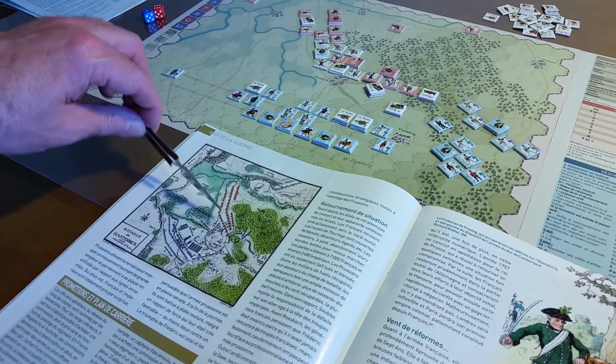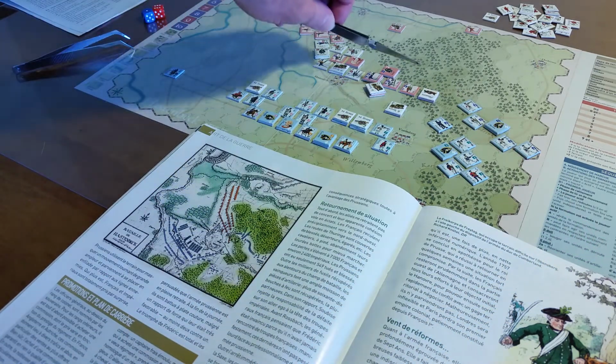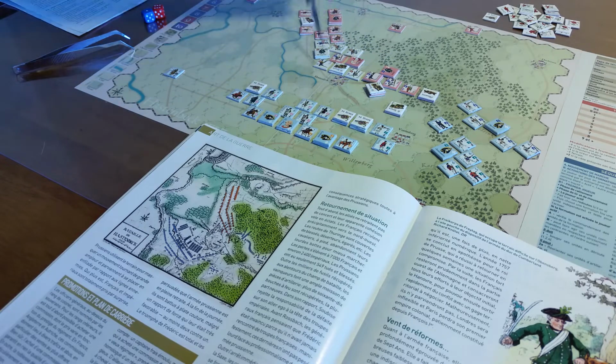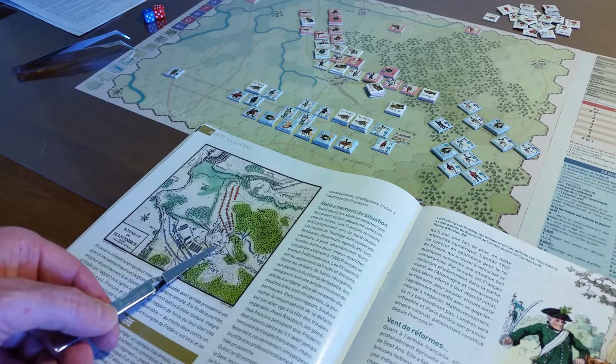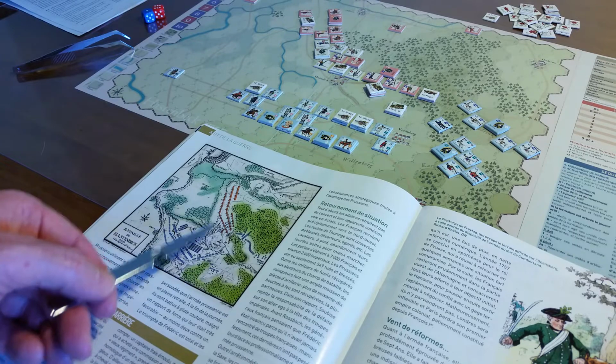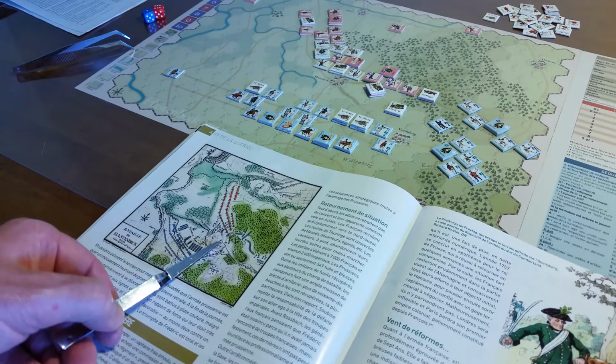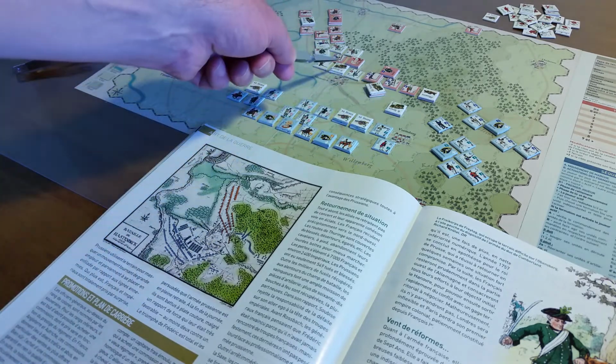And then again you have this odd configuration of the army of observation oriented kind of off in this direction. The armies are definitely not straight onto each other. Of note, you have little artillery symbols here, which correspond pretty well to the artillery here and here.